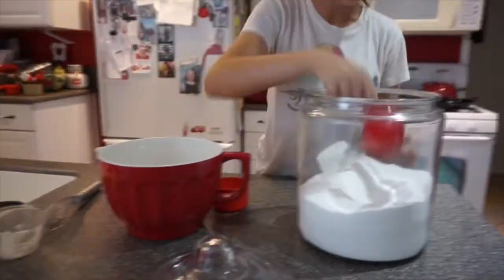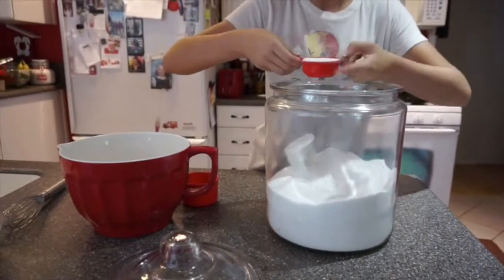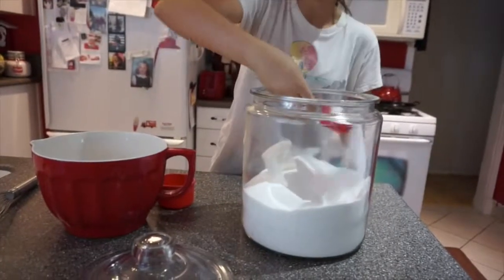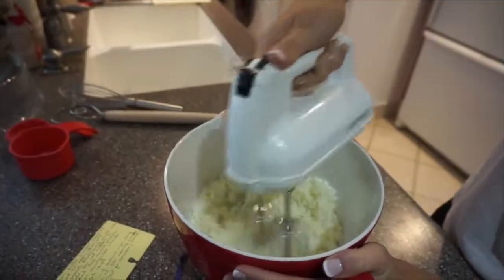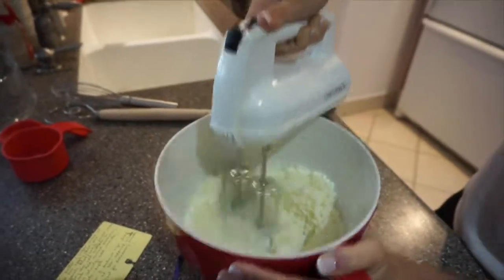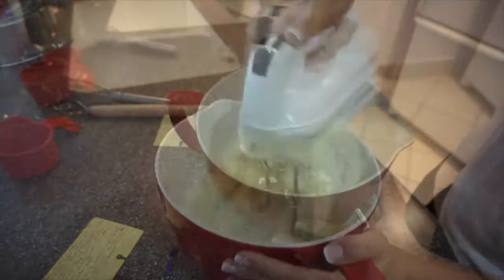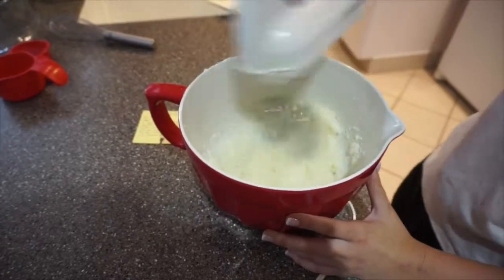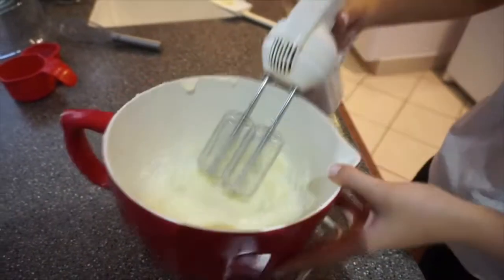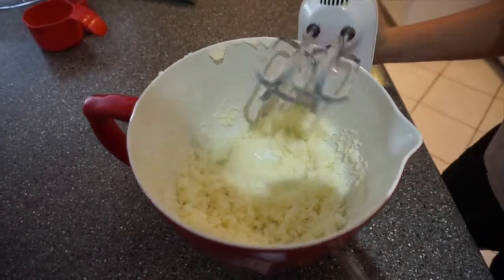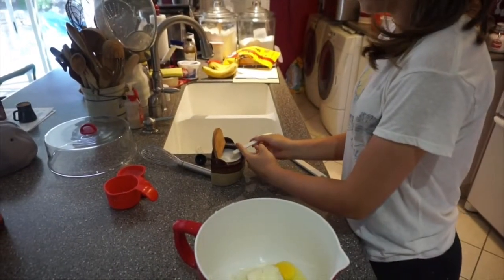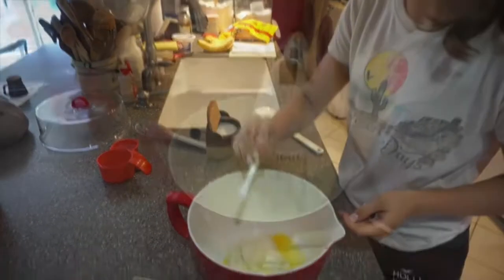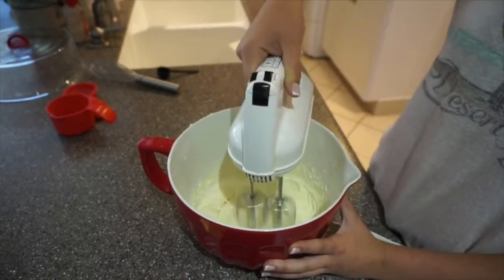Next, we add sugar to the softened butter, creating a heterogeneous mixture. Then we mix the butter and sugar until compacted. Once the ingredients have reached the appropriate consistency, eggs and salt are added, and once again the combination is mixed.